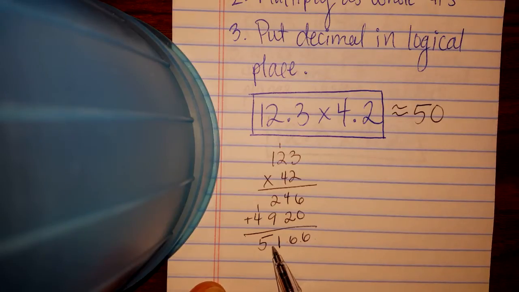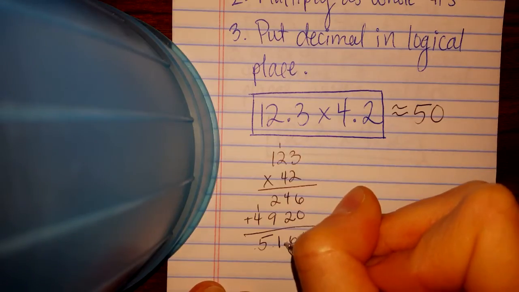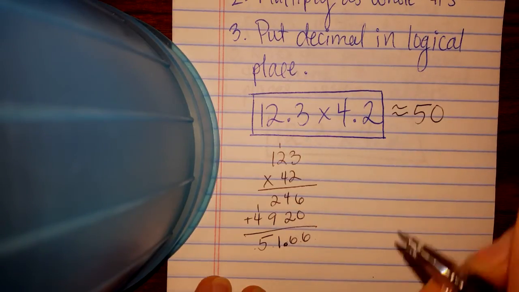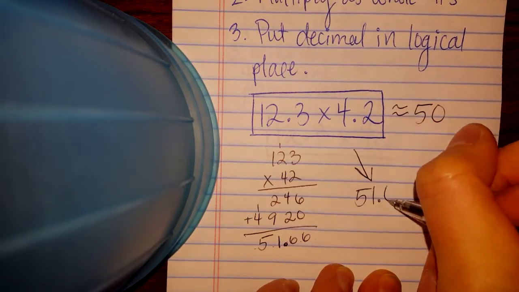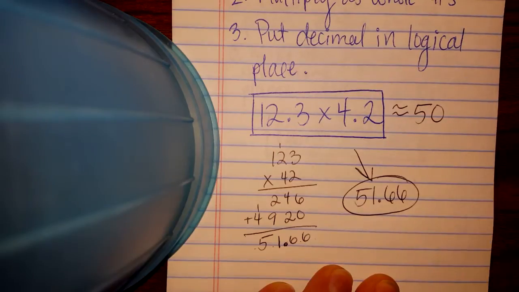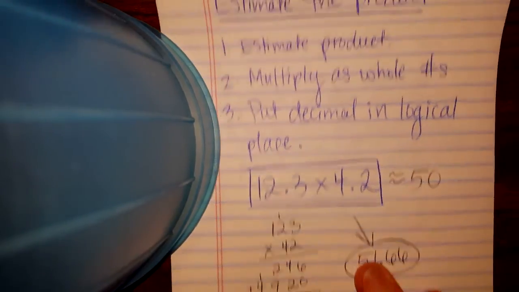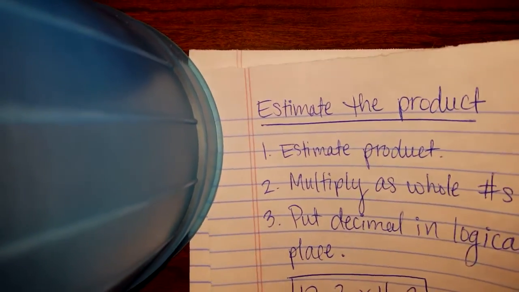Here, it would be 5.166. That's nowhere near 50. And here, it wouldn't even be greater than 1. So the only place I can put the decimal that makes sense is right here to make my actual answer 51 and 66 hundredths.